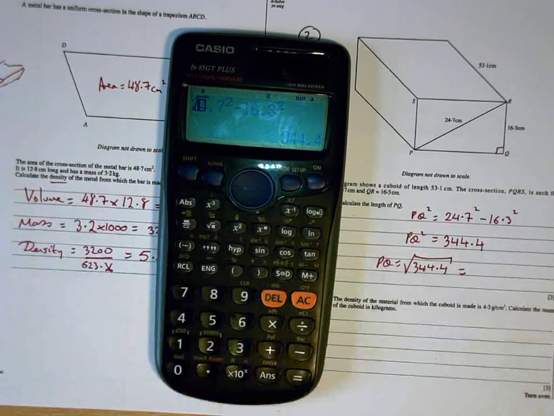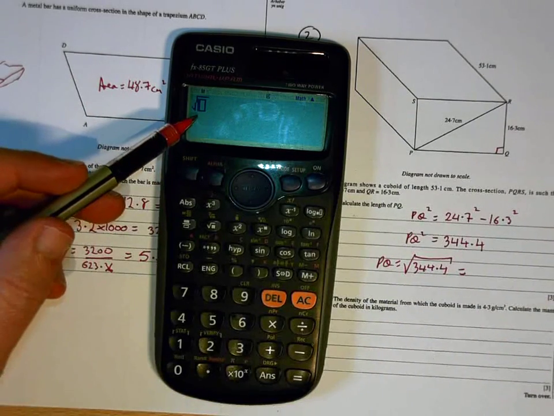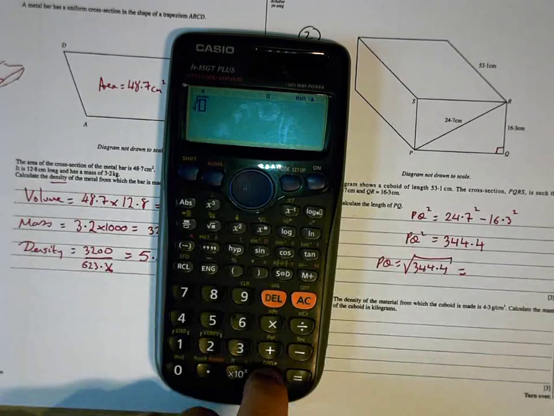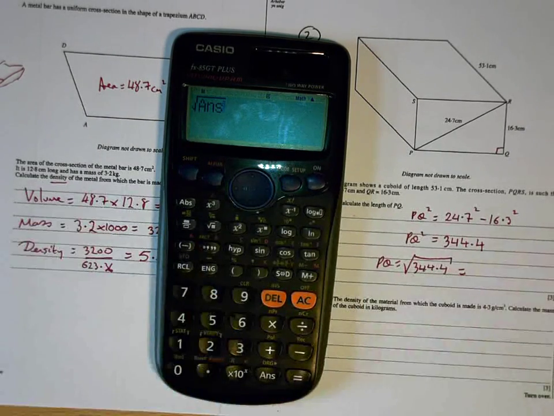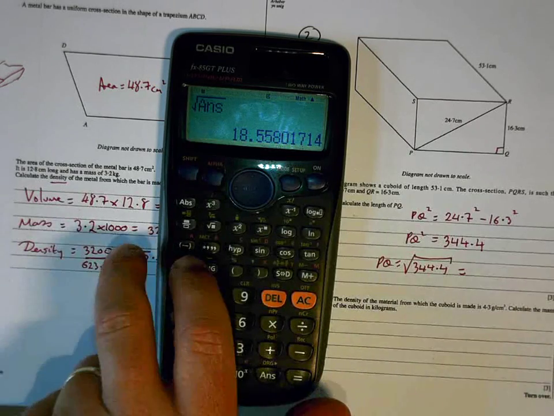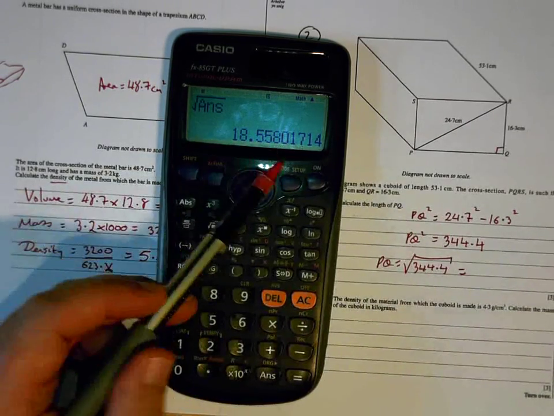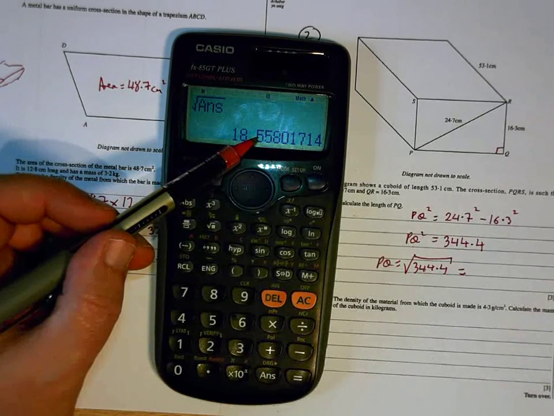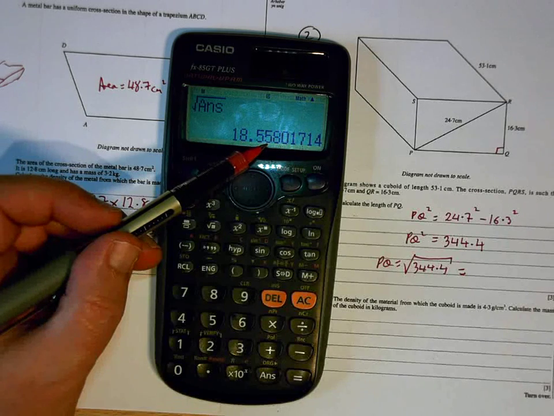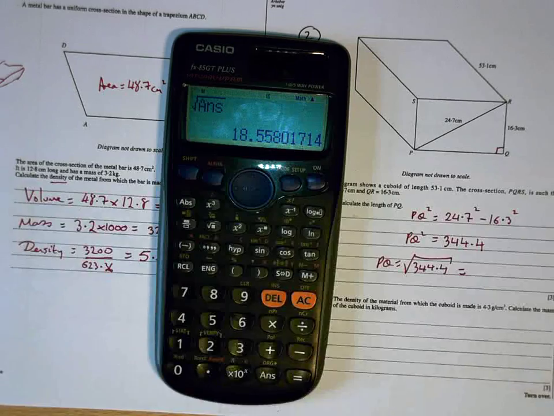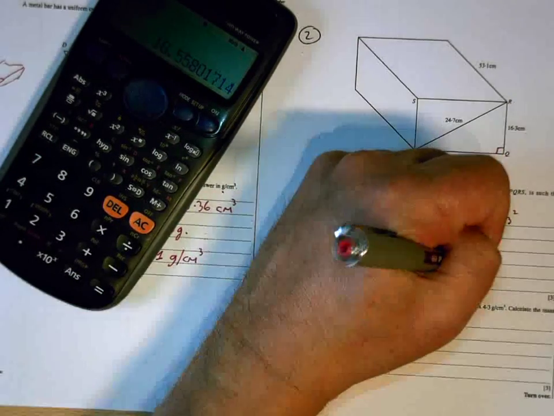So if I press the square root button first of all, and rather than have to type in 344.4, if I press the ans button, it puts in there the last thing that I worked out. So 18.558, rounding that off to one decimal place. 5 is one decimal place. You look at the next one, 5 or more rounds up, so 18.6 will be one decimal place.